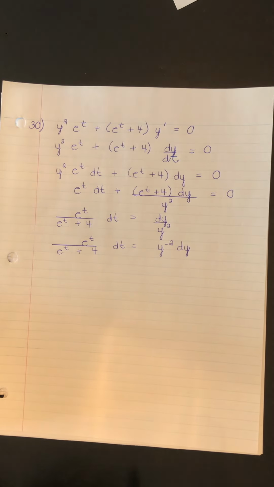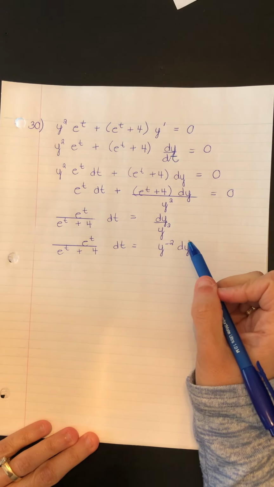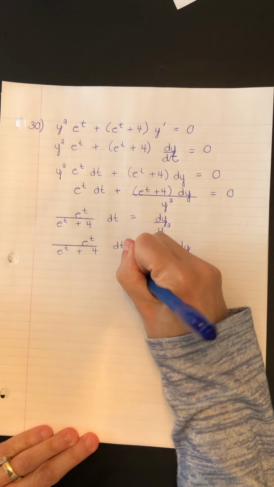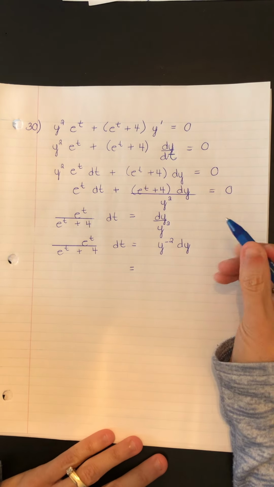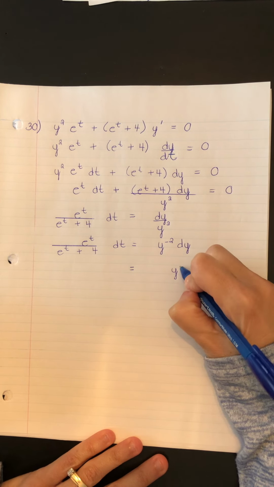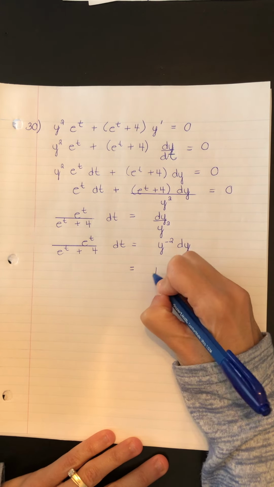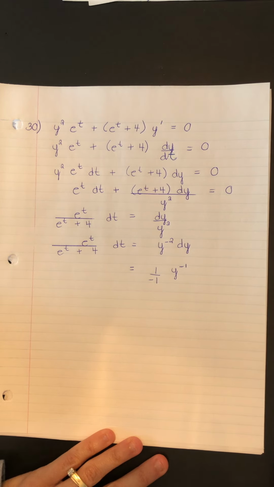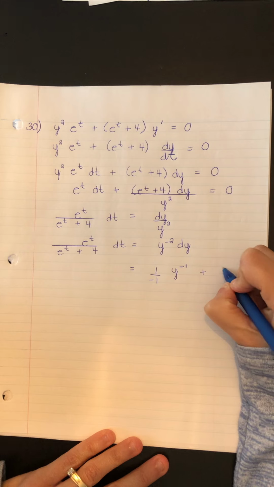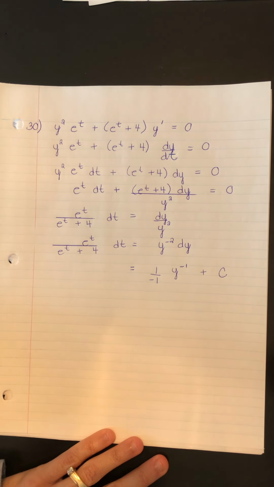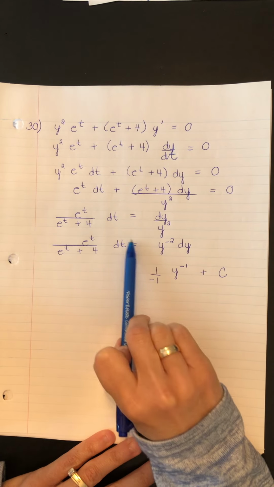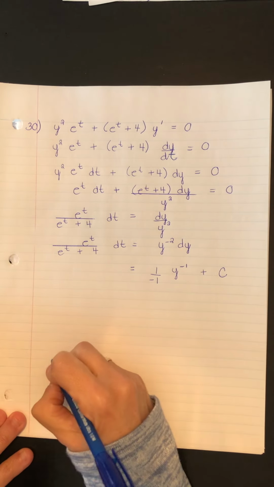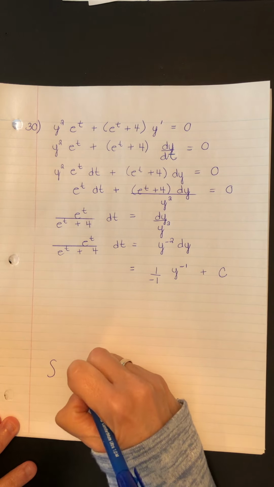Okay, now this time it's the right side that is simple to integrate. In integrating y to the negative 2, just add 1 to that exponent, like that. Okay, and then here we would have a constant. For this integral right here with respect to t, I might go down here at the bottom of the page.